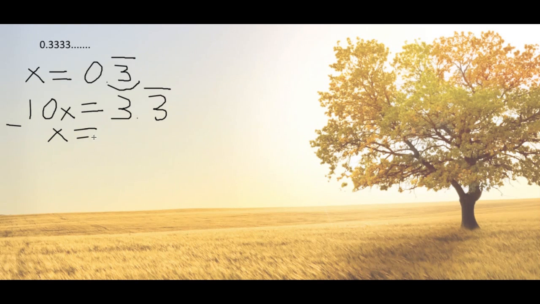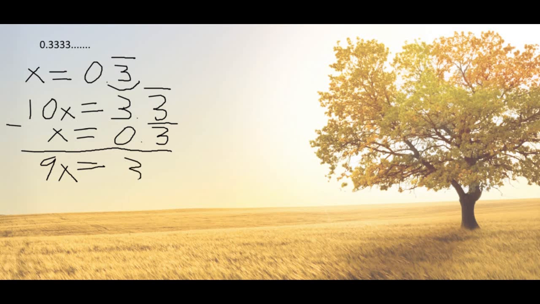So x equals 0.3, and over here we're going to get 9x. 3.3333 and 0.3333, these decimal sections are the same, so they cancel out when we subtract them, so we're just left with 3. Now we've got this new equation that we can solve. So we're going to divide both sides by 9.